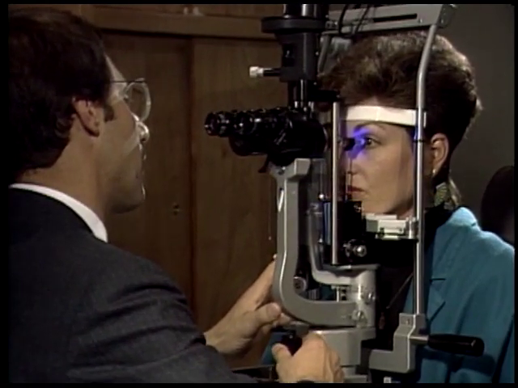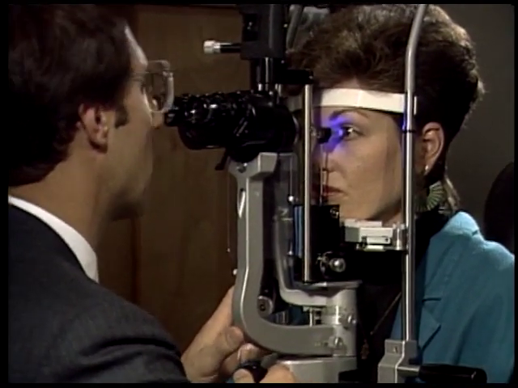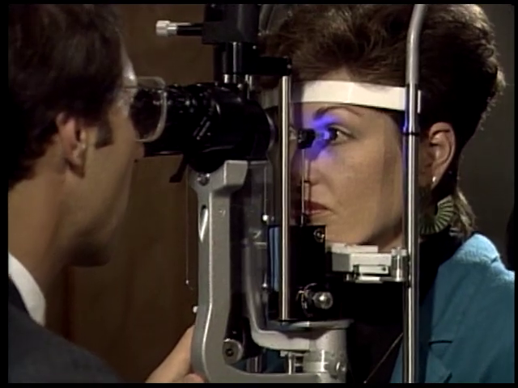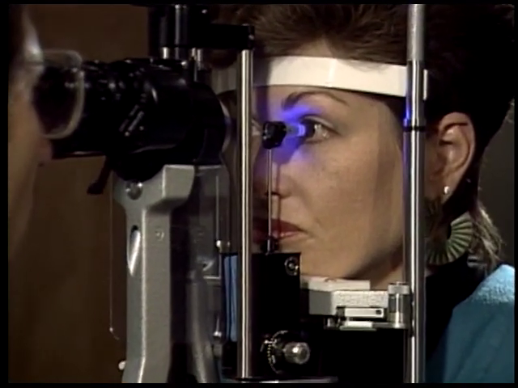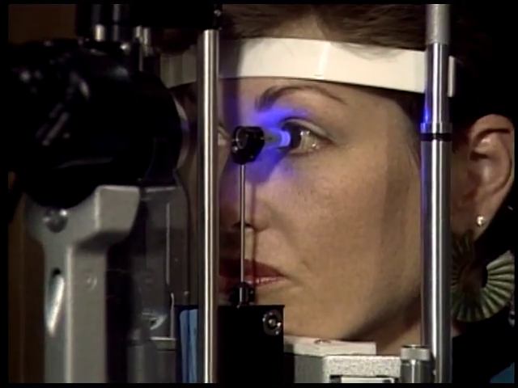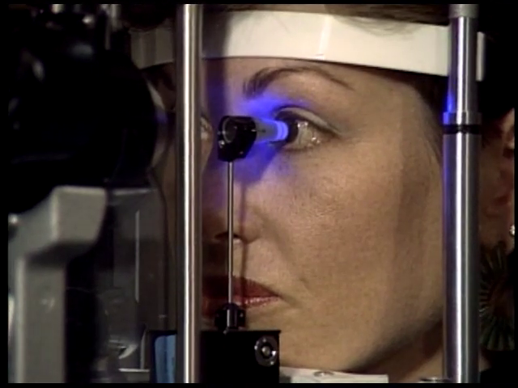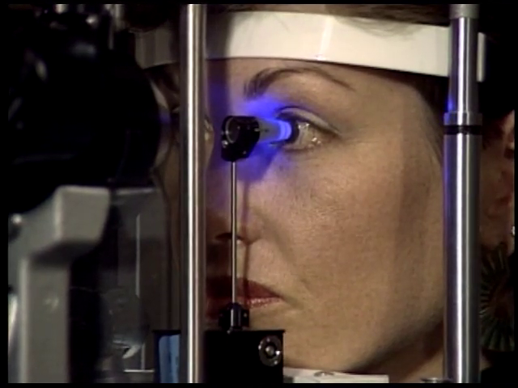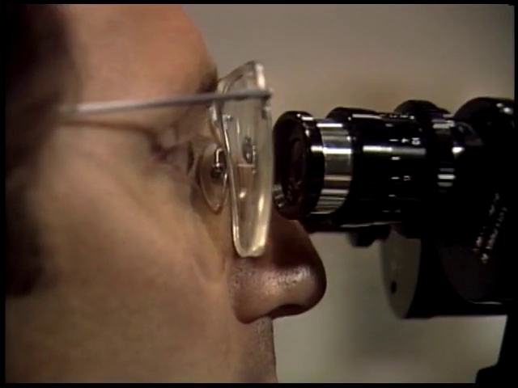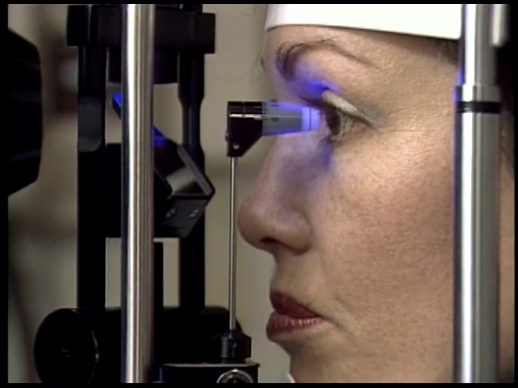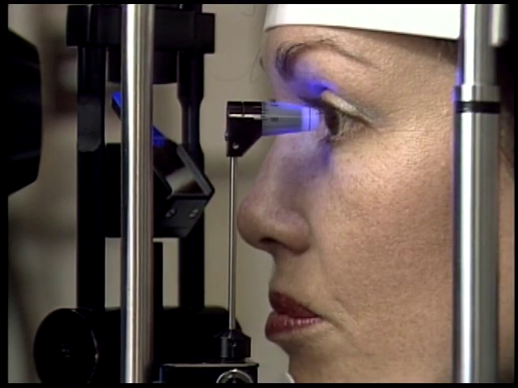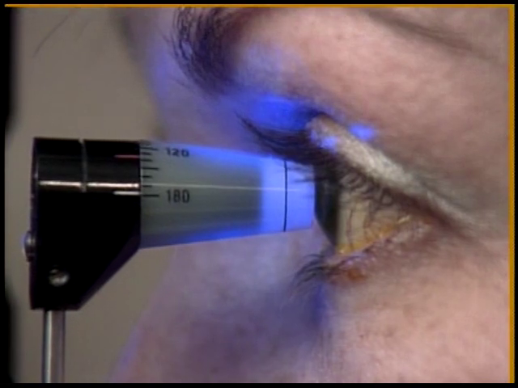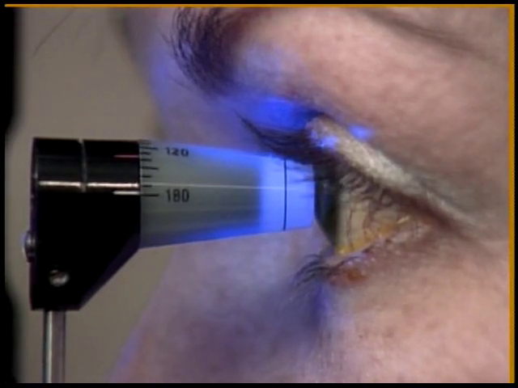A fundamental component of every eye examination is a determination of intraocular pressure. This assessment provides information on the ordinary function of the eye and assists in the detection of glaucoma. Once you understand the principles, the mechanics of checking intraocular pressure are straightforward. In this videotape, we will review how to measure intraocular pressure by Goldmann Applanation Tonometry.